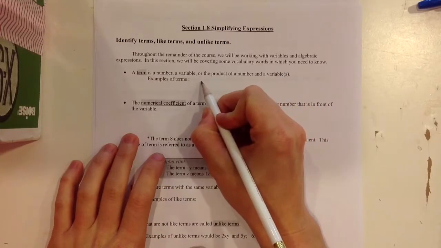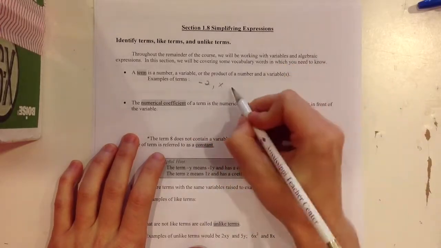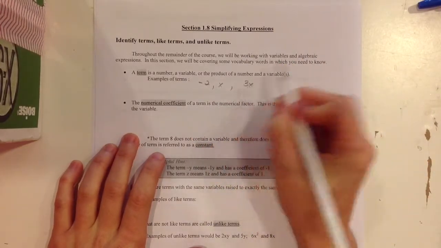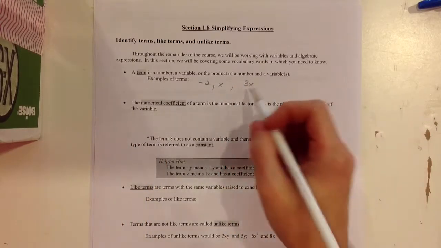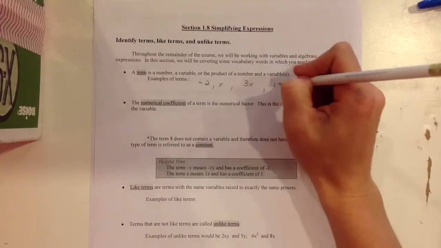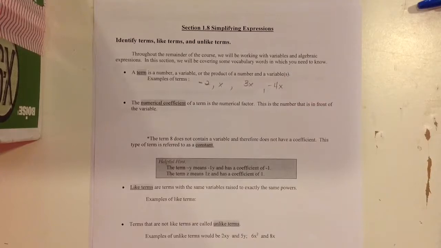It could be just a number, it can be a variable, or it can be a product of numbers and variables. These are all terms. -2 is a term, x is a term, 3x is a term. I can say -4x is a term. It doesn't matter if it's negative or if it's positive. It just needs to be at least a variable, a number, or both of them together, a product.